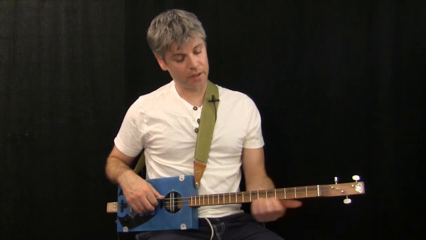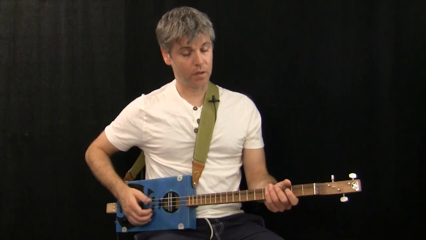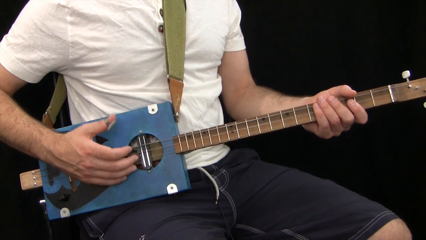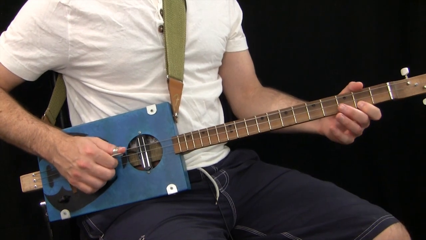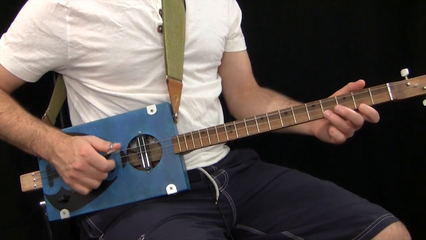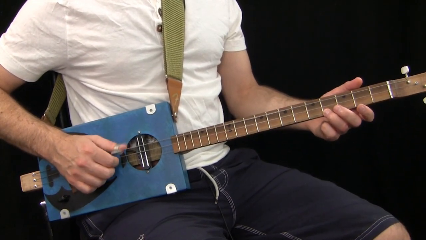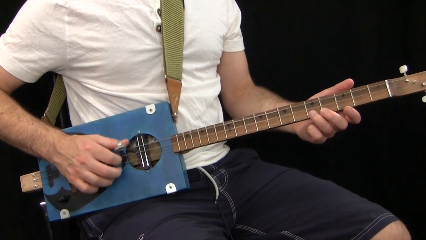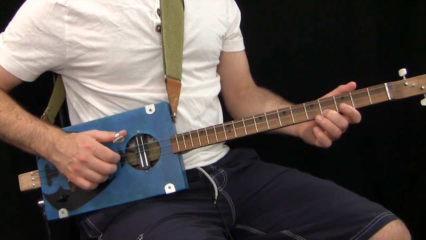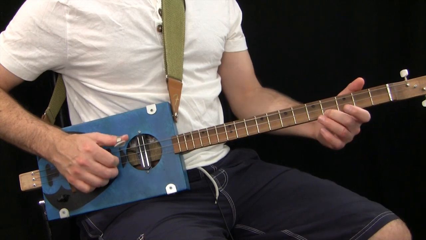So you've got the melody on the high string, followed by a few double stops, which could sound a bit like this. 2, 3, 4. Do that again.